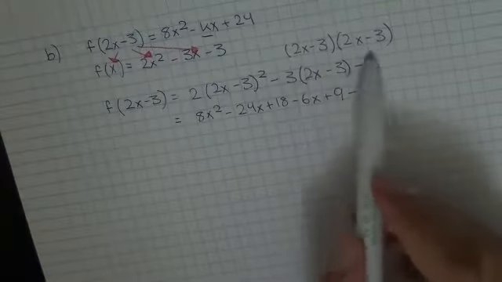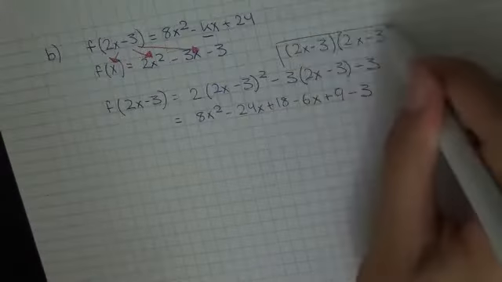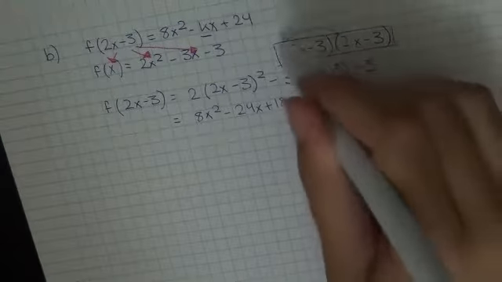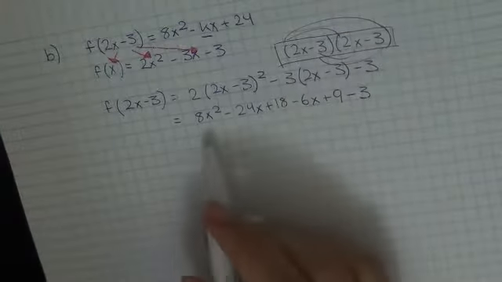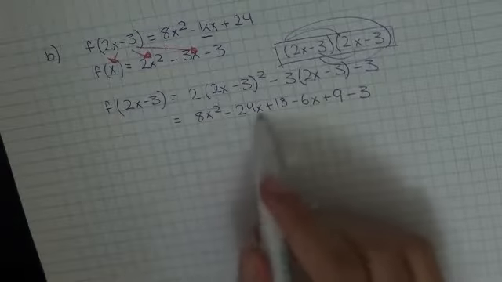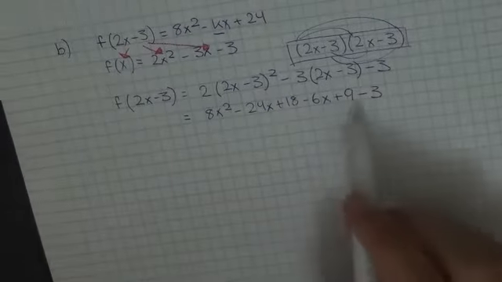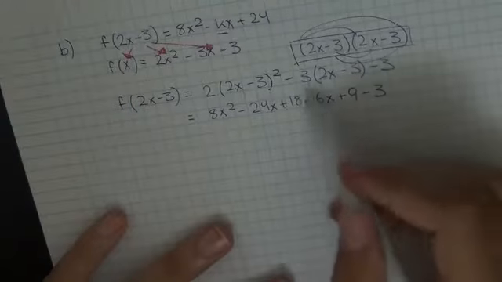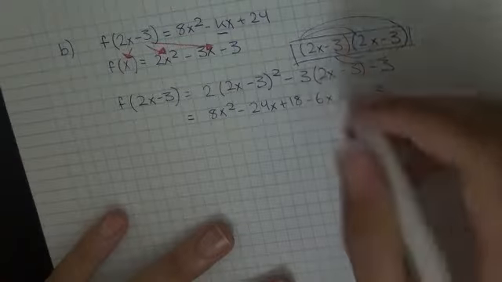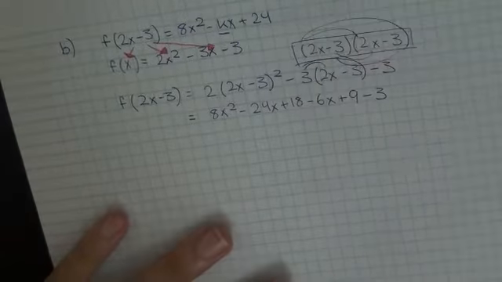Don't forget to multiply like this, and like that, and like that. And that's how we got this. So we continue, and then this part here was also distributed like that.